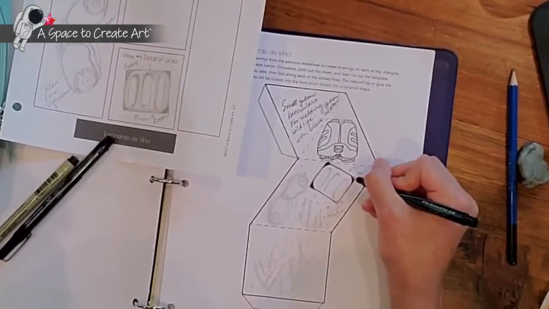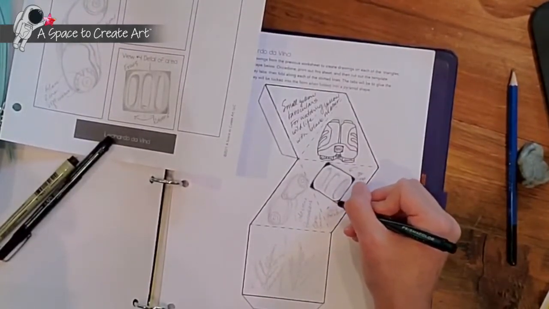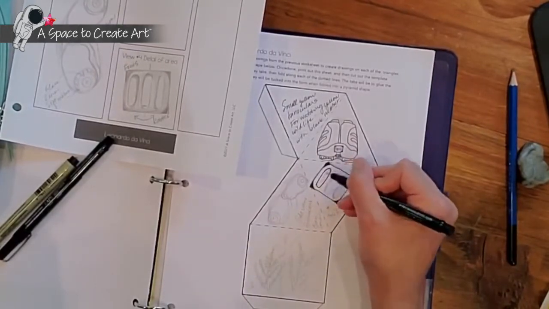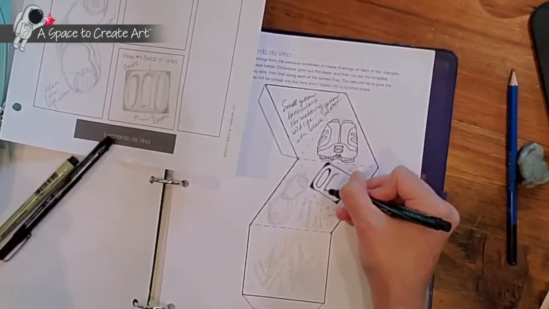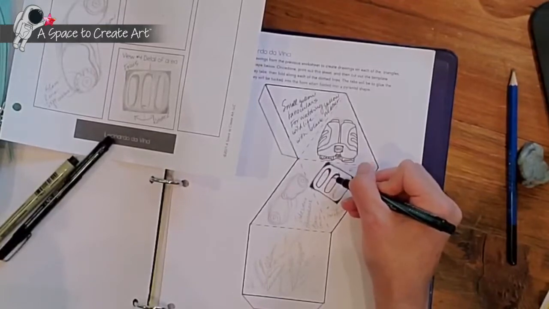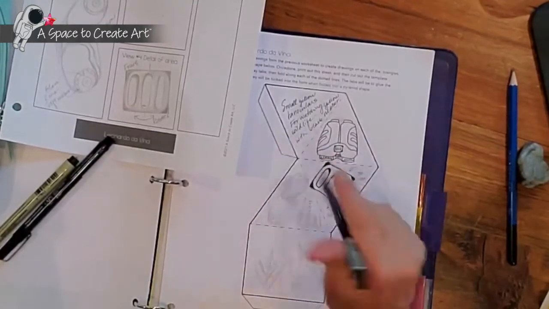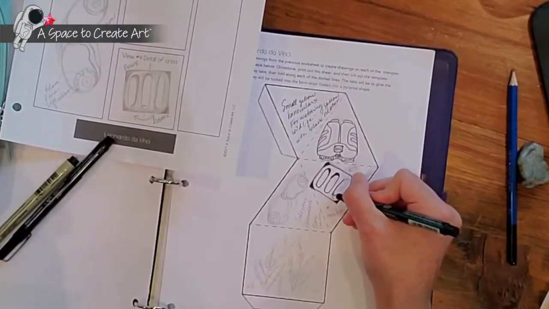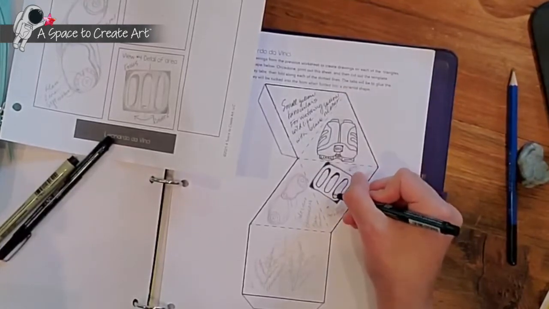Now, when we're done with this, we're going to cut it out and we're going to make an actual 3D form of a pyramid. We're going to fold along the dotted lines, and we're going to cut along the solid lines. And then these gray flaps are going to be folded inside the pyramid, and that's where you glue down your pyramid. Okay.